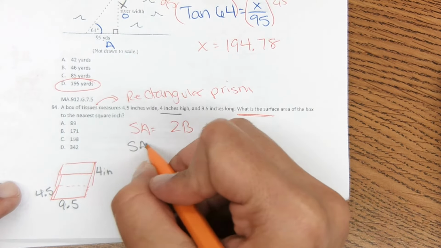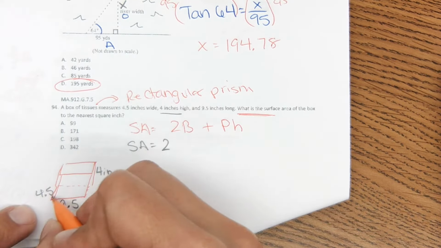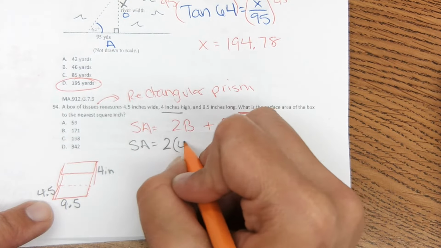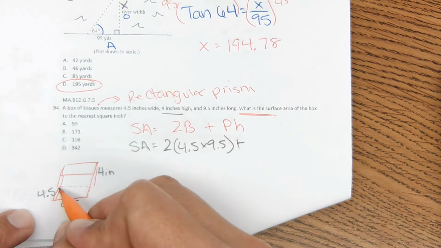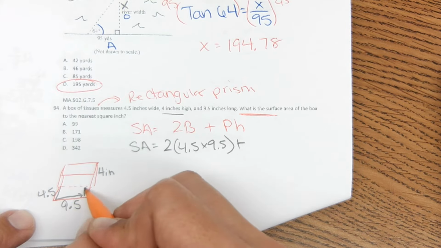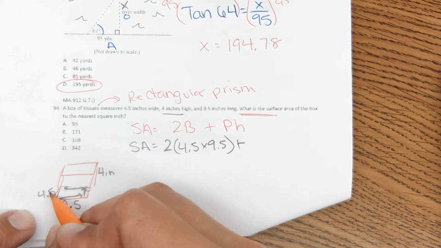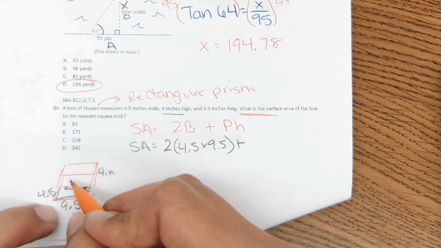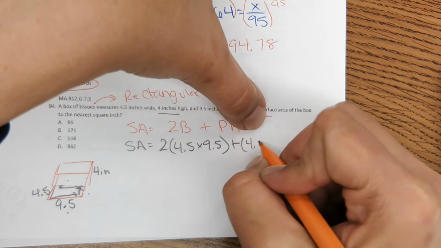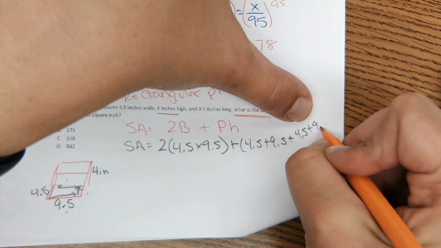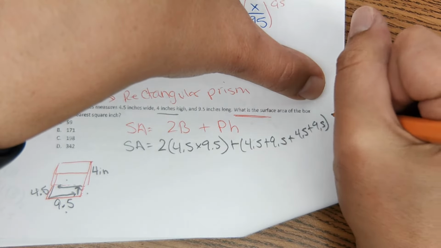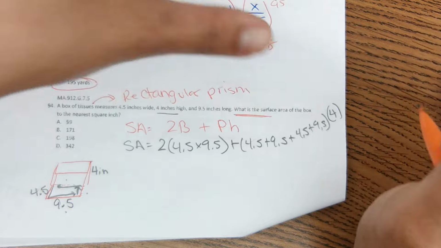So surface area, 2 times area of the base. The base would be 4.5 times 9.5. And then perimeter around the whole thing would be 4.5 plus 9.5 plus 4.5 plus 9.5, times the height of 4.